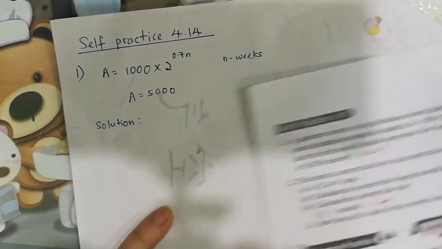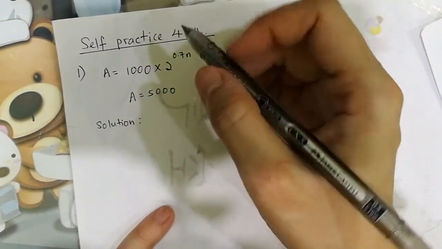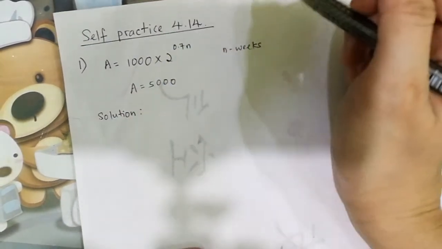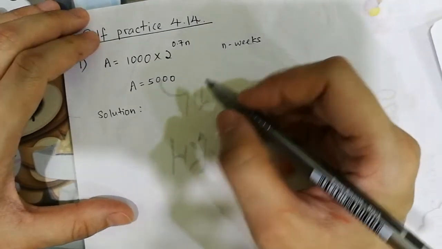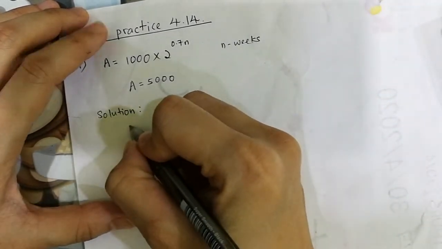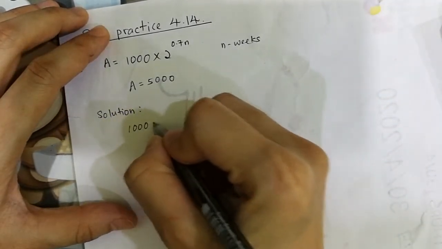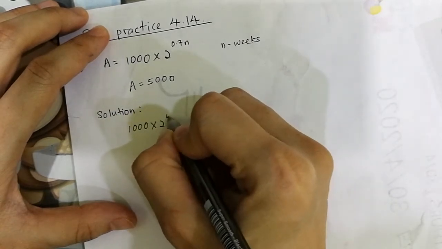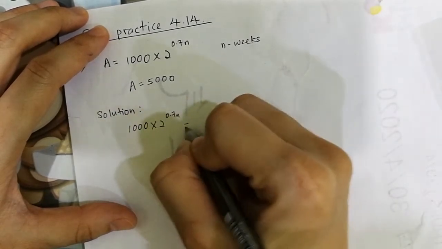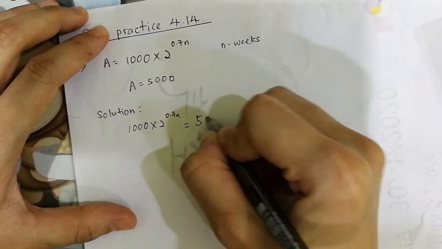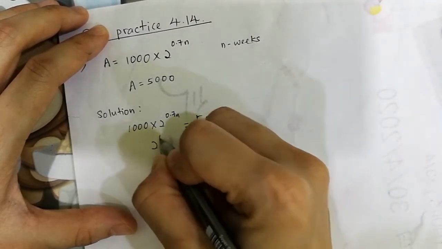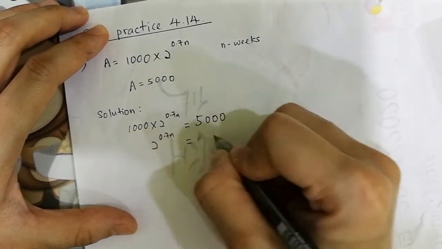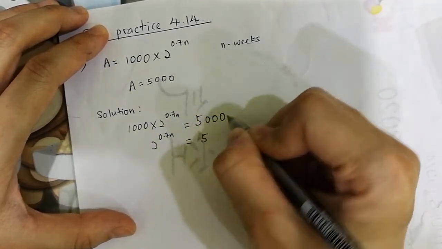I just substitute A equals 5,000, and n is the weeks. Since A is 5,000, we put it in a linear line, in one line. This is multiplication, so you bring it over and it becomes divide. So 5,000 divided by 1.